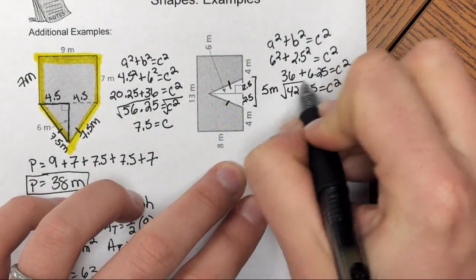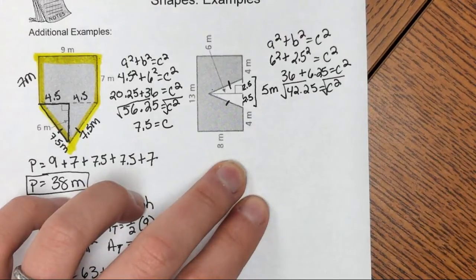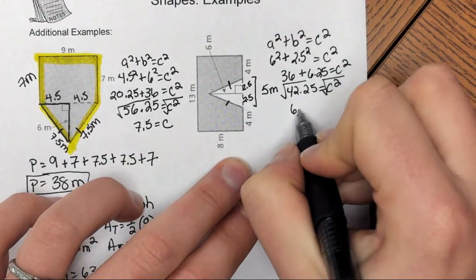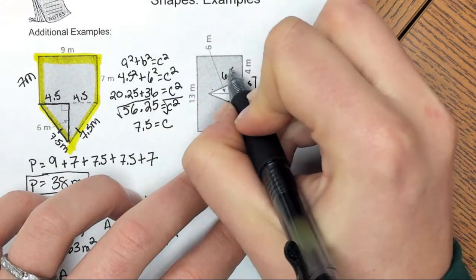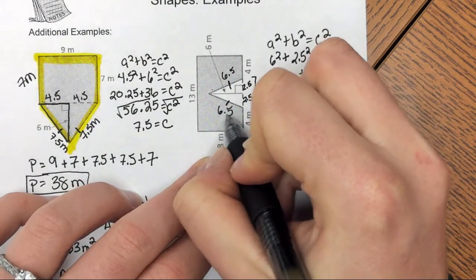And we're going to take the square root of both of those. And we end up with 6.5 is equal to c. So we know this here is 6.5, and we know this here is 6.5.